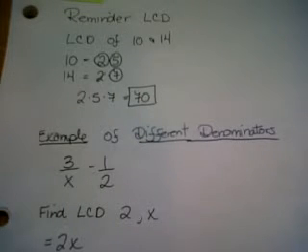Same denominator, those problems are pretty easy. The problems come for students when you have different denominators. And when we have different denominators, we need to make them have the same denominators. And we do that using our least common denominator. So we need to do a quick review of what it means to be least common denominator.